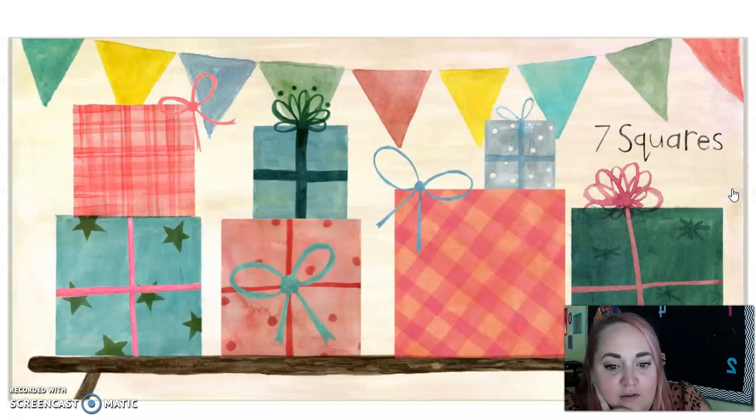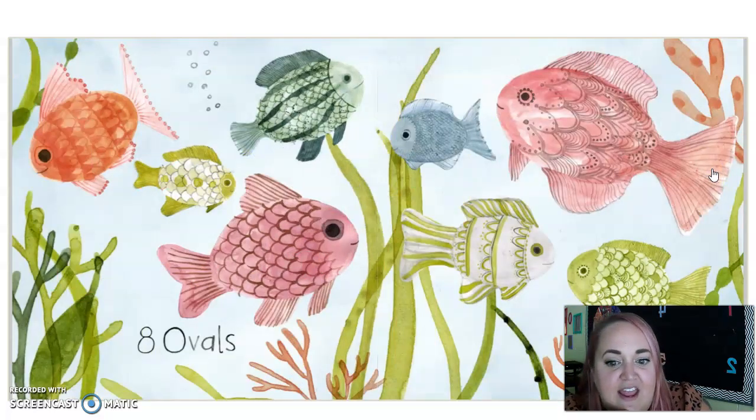7 squares. The squares are the presents. 1, 2, 3, 4, 5, 6, 7. 8 ovals. What animal did they use for the ovals? Fish. 1, 2, 3, 4, 5, 6, 7, 8.